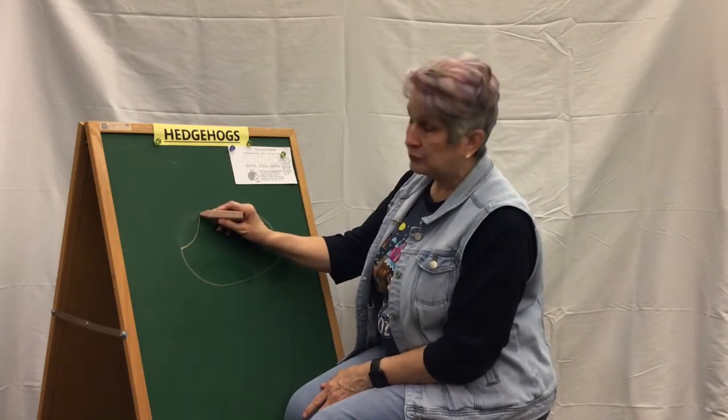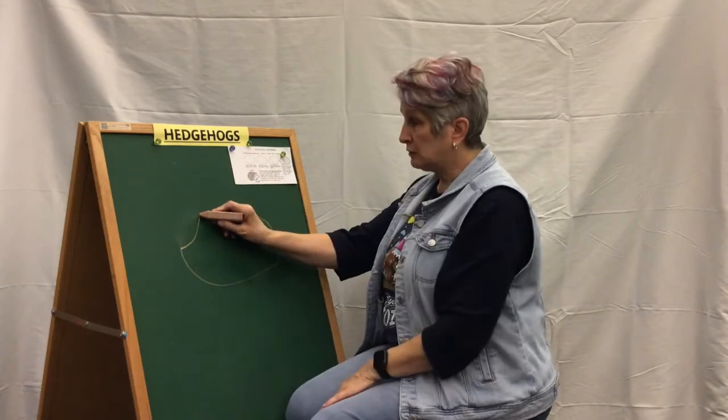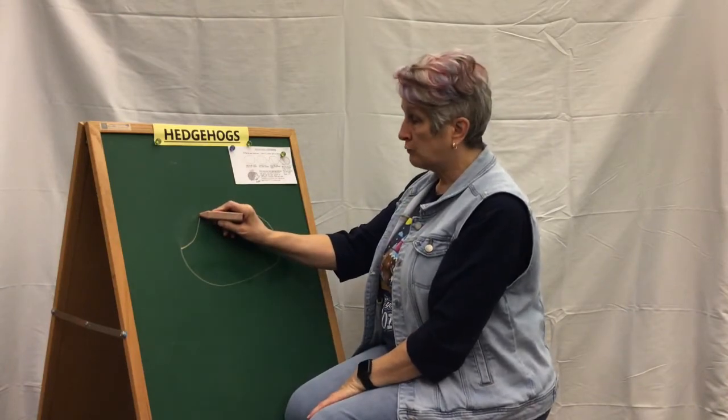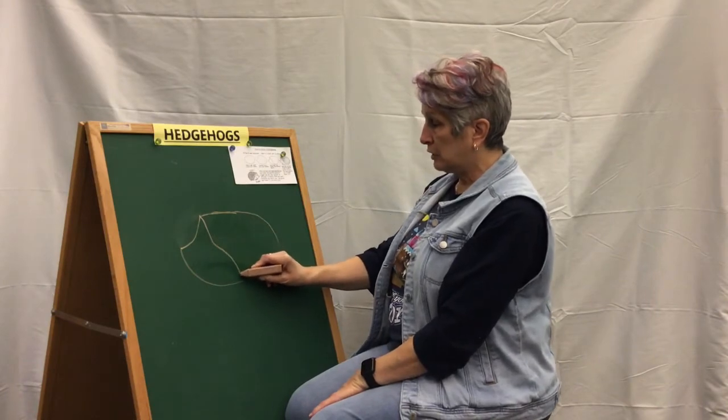Okay, the next thing we're going to do is we're going to start up here at the top part where you connected your little half piece at the top part of your oval, and you're going to go down and you're going to kind of make a weird squiggly line. You got it? And it doesn't have to be just like mine. You're making your own hedgehog.